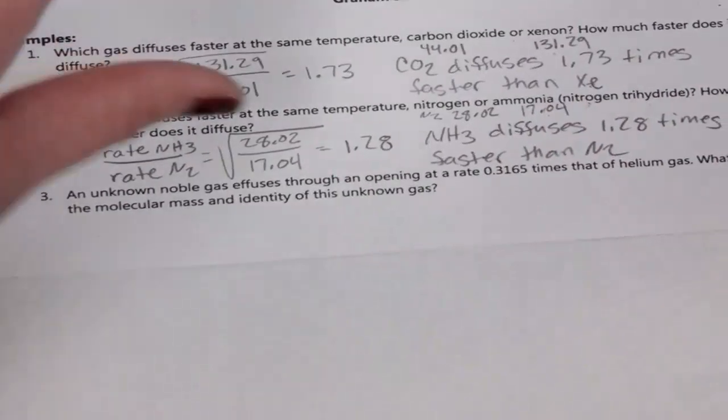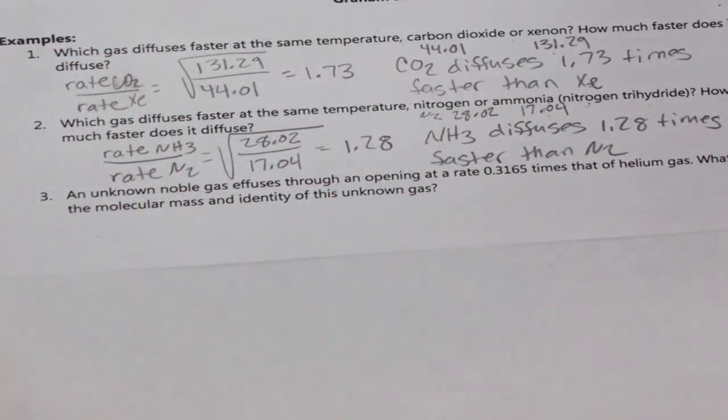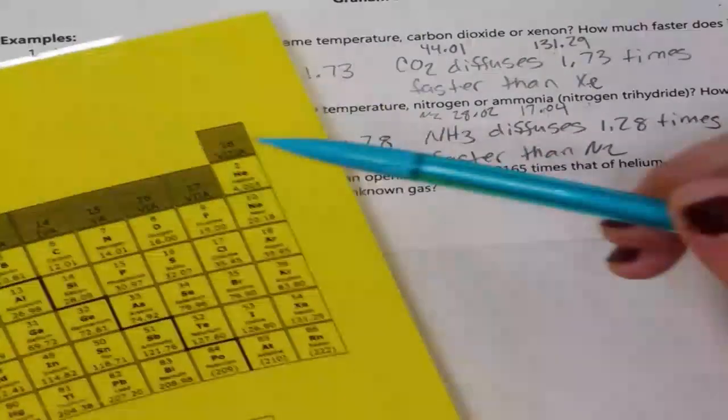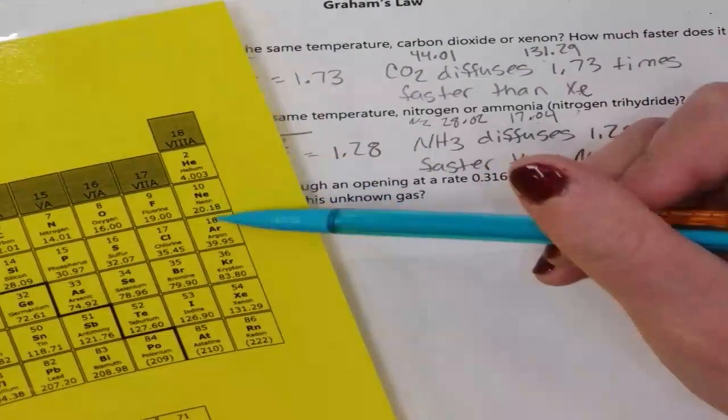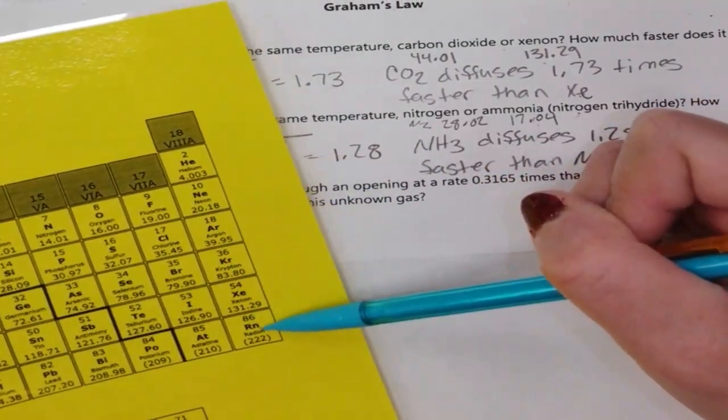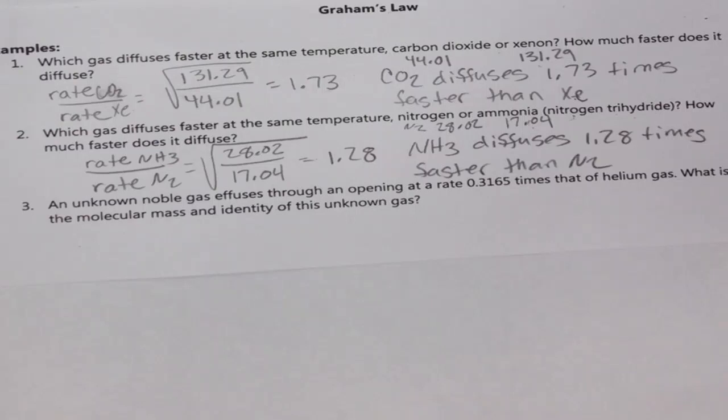All right. So let's do our final practice problem. An unknown noble gas. All right, so now that's good because it's telling me where on the periodic table I'm going to go to find that. And remember, our noble gases are group 8A. So we're looking at one of these options in group 8A.